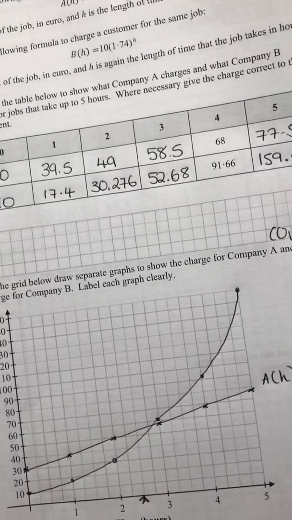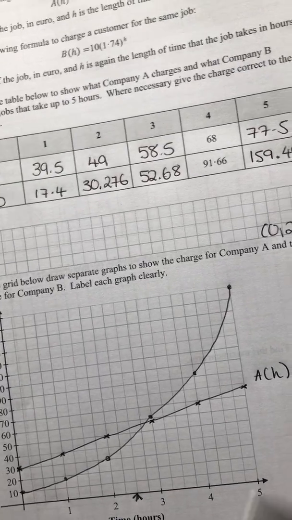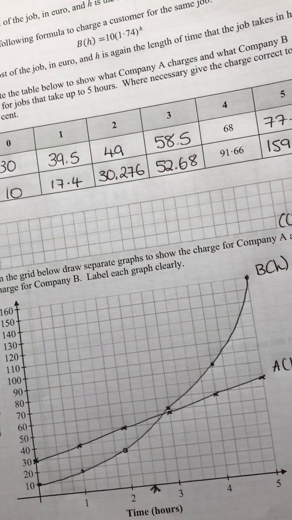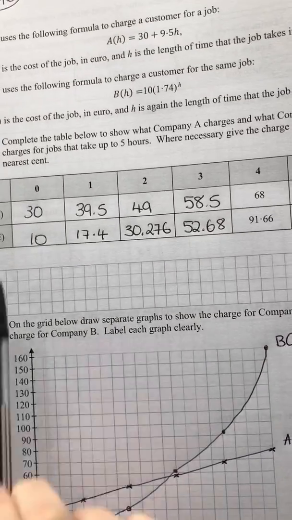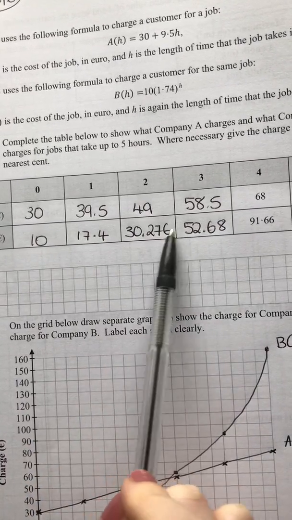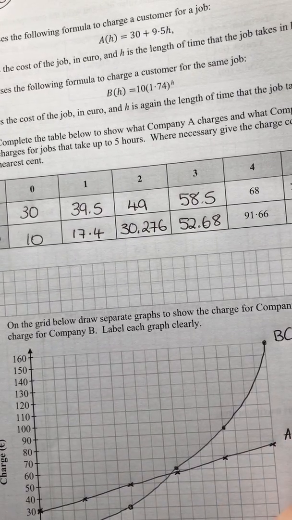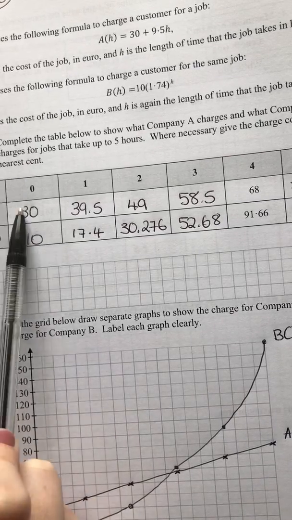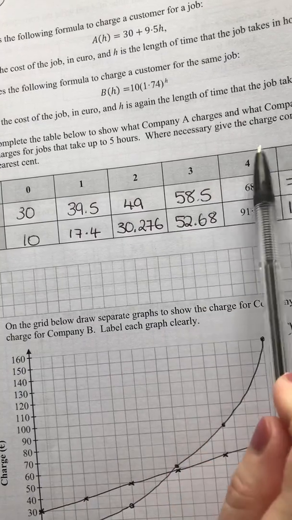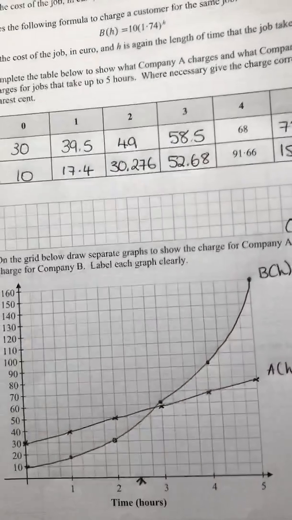Okay, all I did then to save a little bit of time was I plotted each of the different points onto the coordinate plane, so that you can see this is A of h and this is B of h. Remember I just got the coordinates from the table, so 0, 10 was for B, 1, 17.4, 2, 30.276, 3, 52.68, and then 5, 159.49. And same for A, 0, 30, 1, 39.5, 2, 49, 3, 58.5, 4, 68, and then for 5, 77.5. So you can see there are my two graphs.